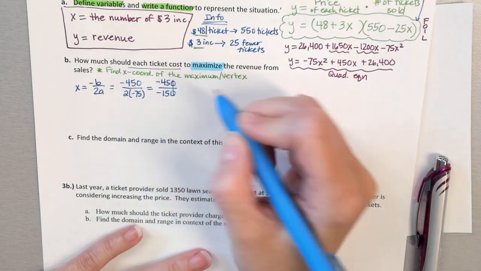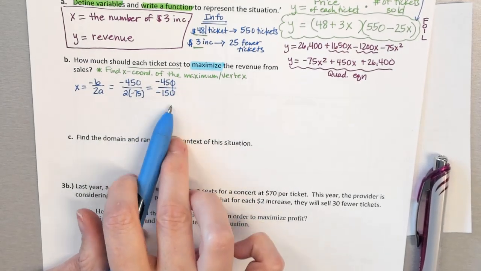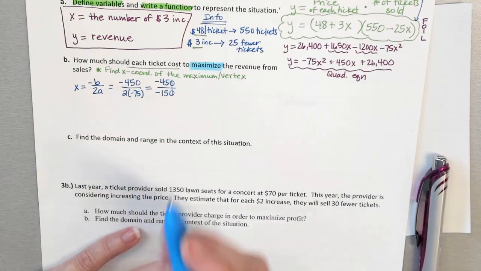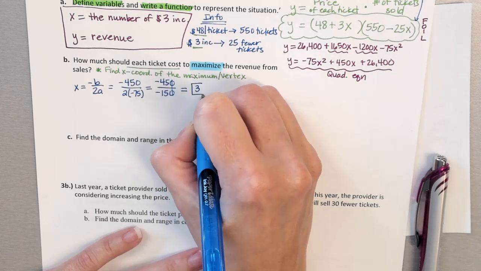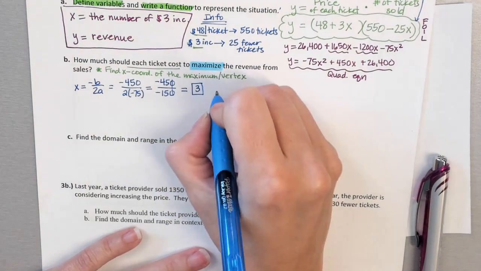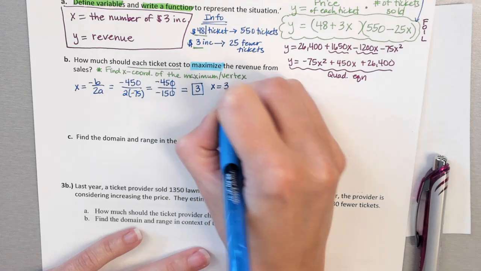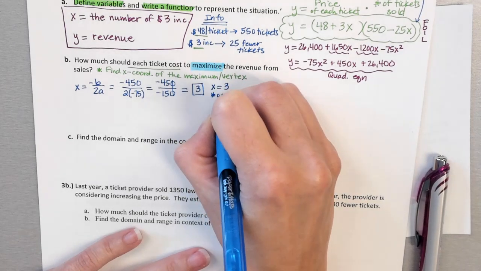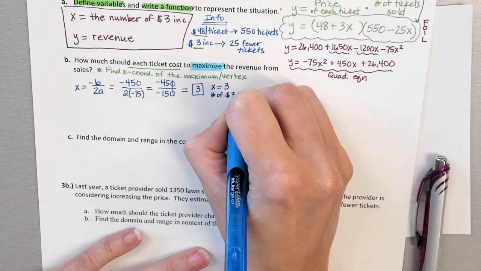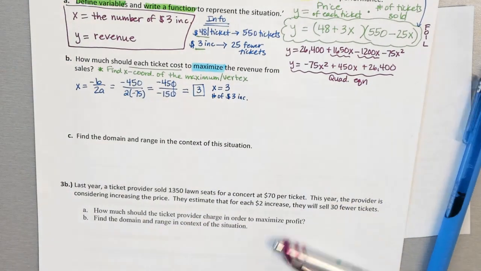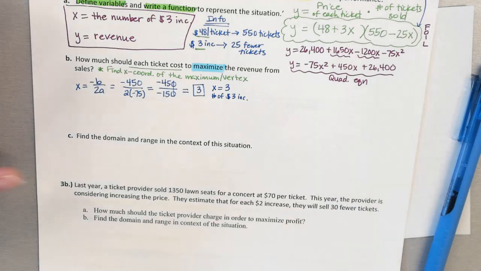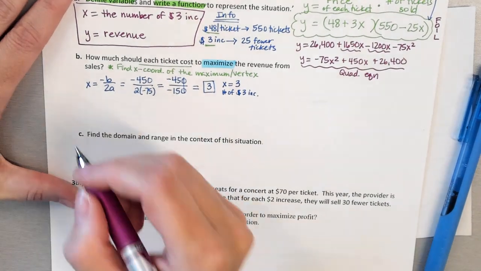If you want, you can always divide what you know. Like you know you can divide by 10. 45 divided by 15 is going to be 3, so that turns out very nice. So again, remember, this is x equals 3. This is the number of $3 increases. So you're increasing by $3 each time. So you could probably do that part in your head just by listening to what I just said.